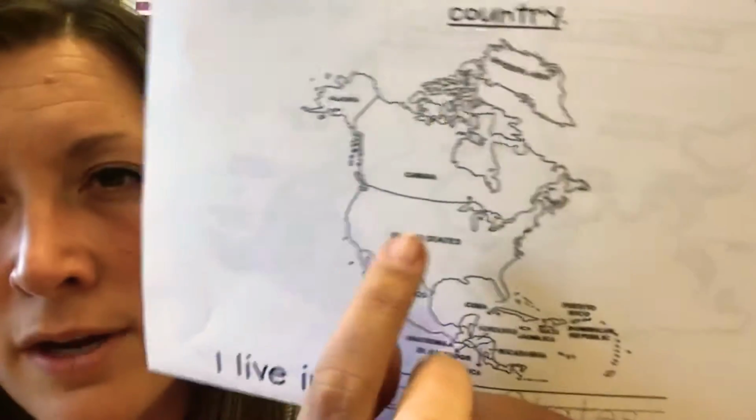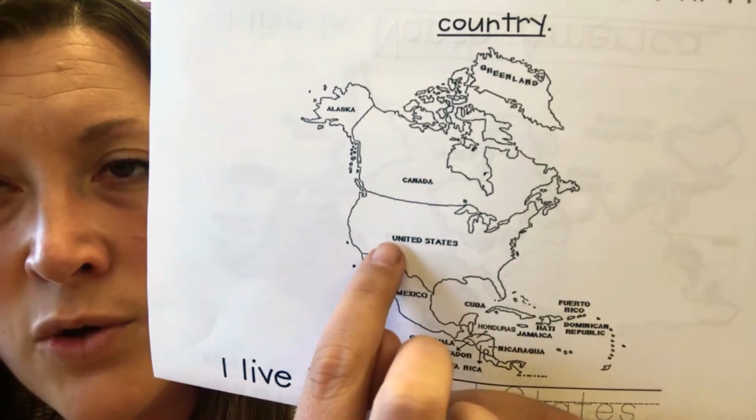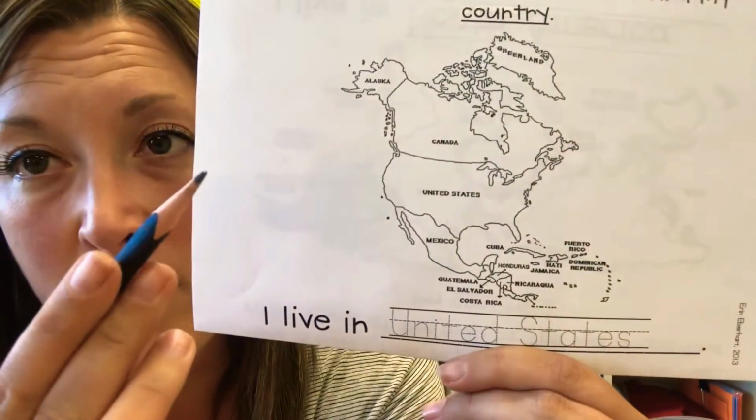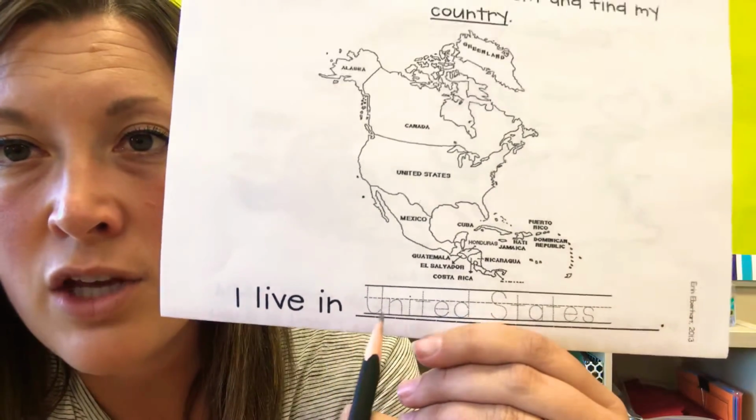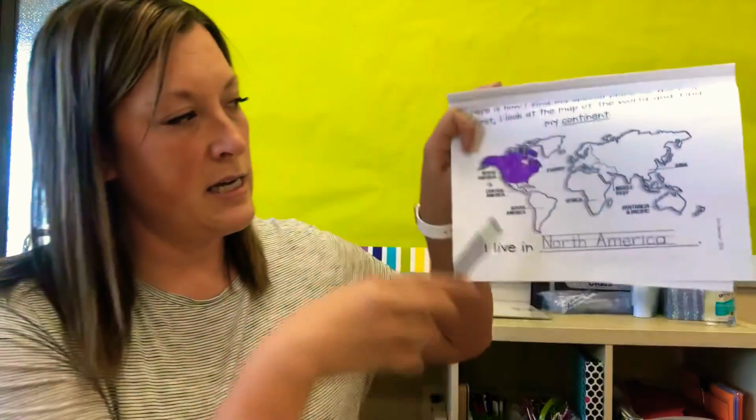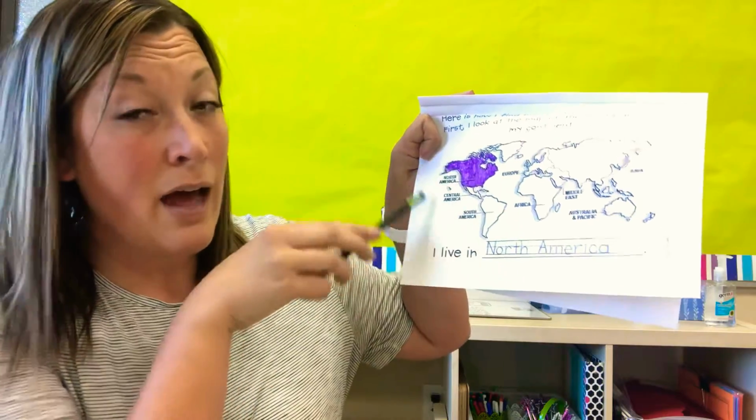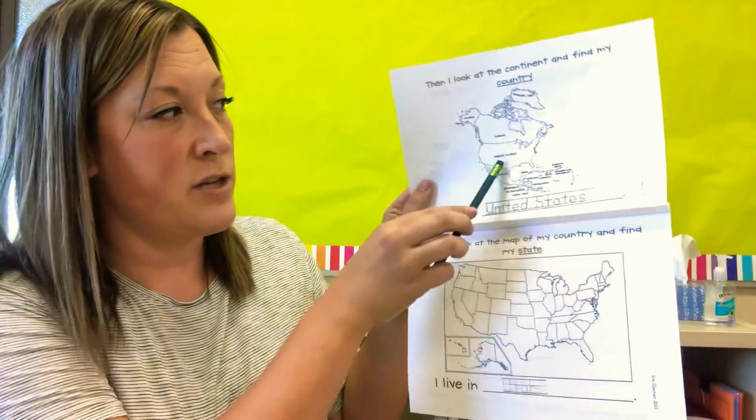So right here, you can ask if you need help, but it says United States. First of all, let's pick up your pencil and let's trace. I live in United States. Our country is called United States. So if someone says, hey, do you know what country you live in? You can say, yes, I live in the United States. Our continent is North America, and in that continent our country is the United States.